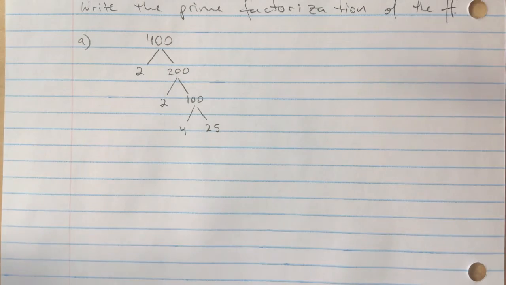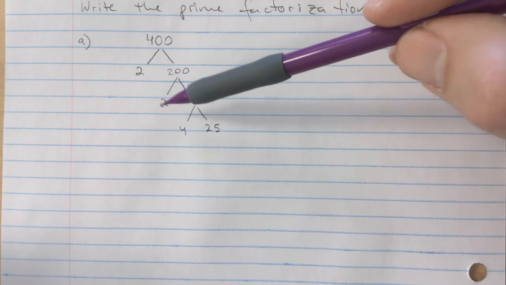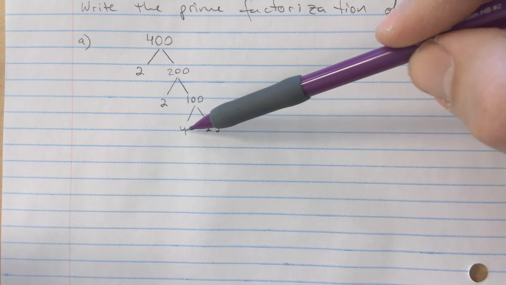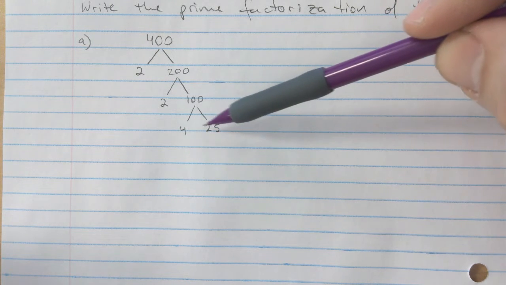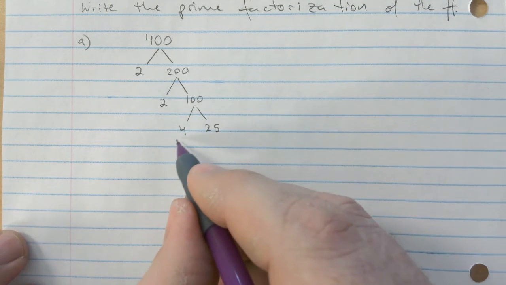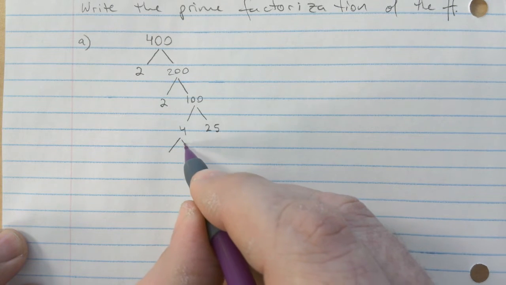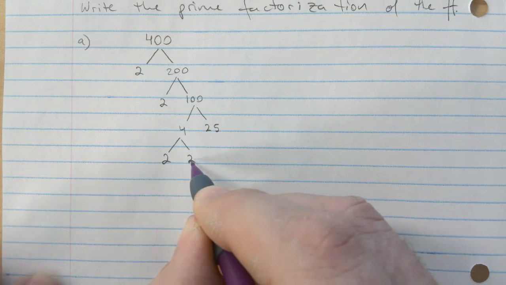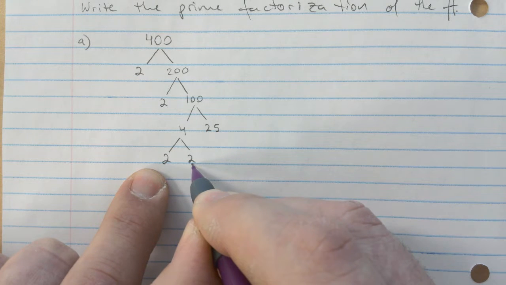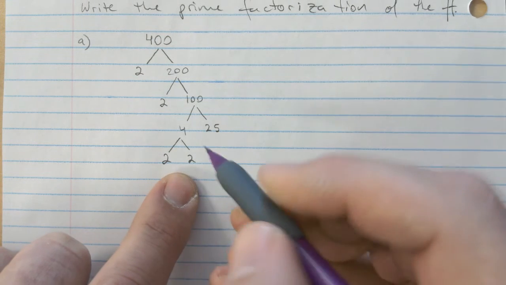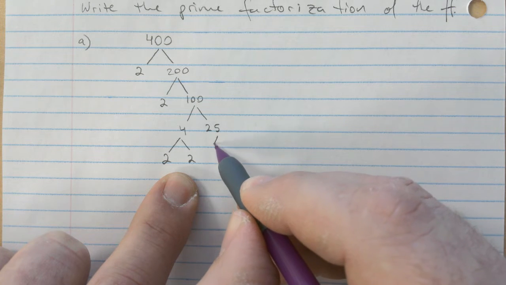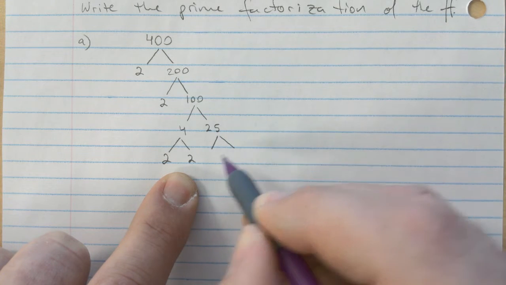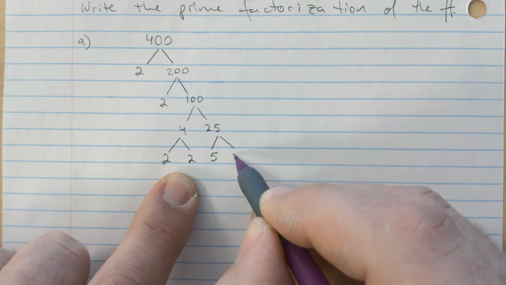So just so you know, prime, prime, composite, composite. These are not prime yet, so you've got to keep going and break them down. We know that 4 is 2 times 2, all prime, so you're done here. You can't go further. The tree stops there. The roots are done. The 25, you can break that down into 5 times 5.